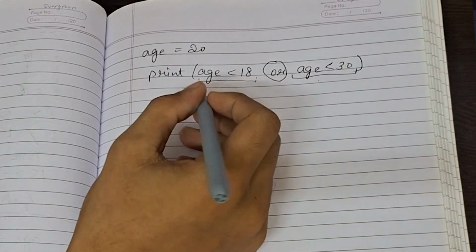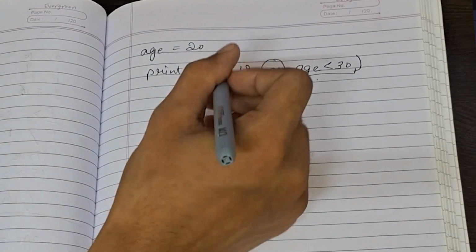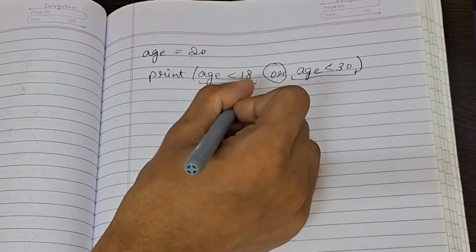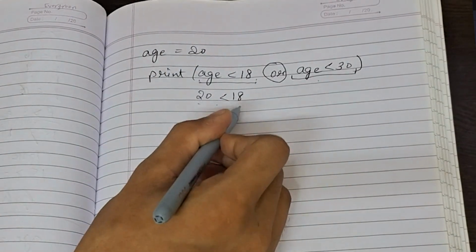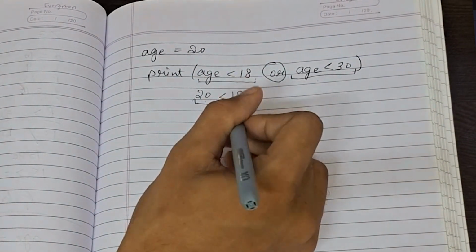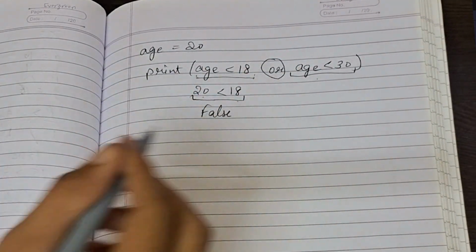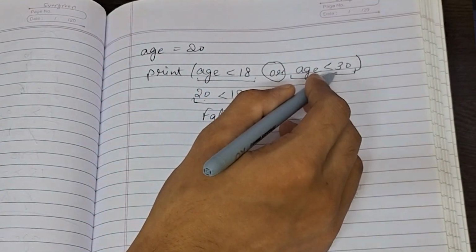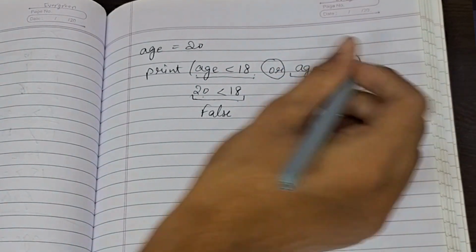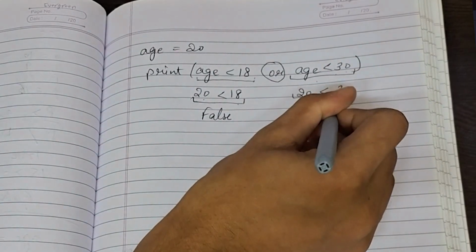So what is happening here? What is the value of age? Age is 20, so we will write 20 here. Less than 18. Is 20 less than 18? That is not true, so the output of this will be false. The next thing, we are having age less than 30. Is 20 less than 30? It is. So we got one true here.